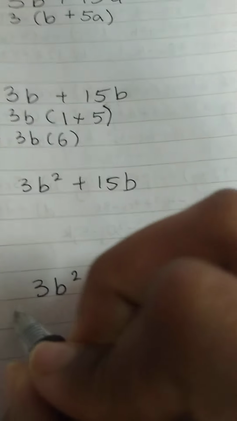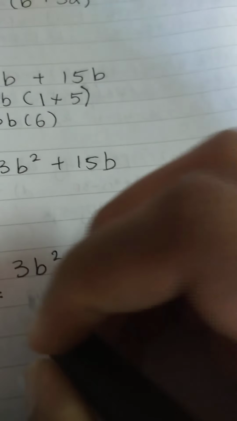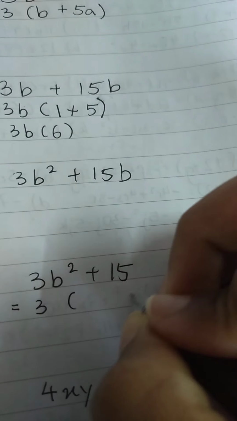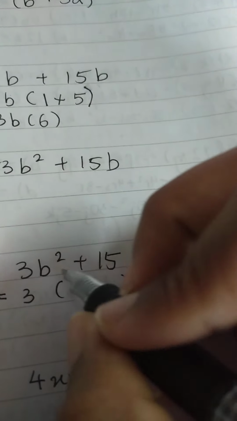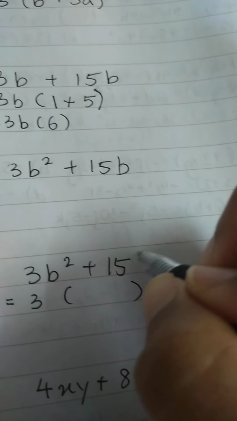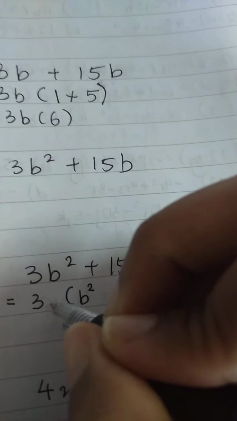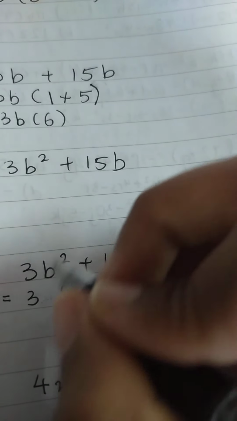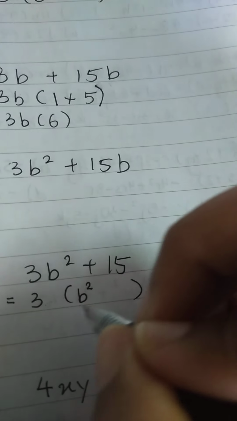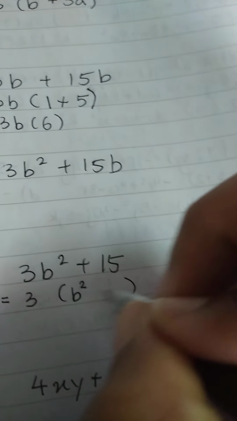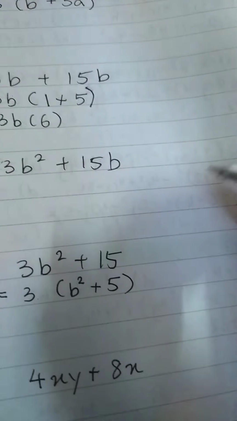Okay, what about this question? 3 and 15. Again, you can take out the common factor, which is 3. But this one has B, this one doesn't have any unknown. So you cannot take out an unknown. You leave only the 3. Then here, 3B squared divided by 3 is B squared. 15 divided by 3 is 5.